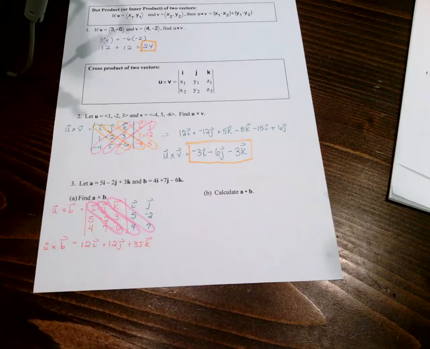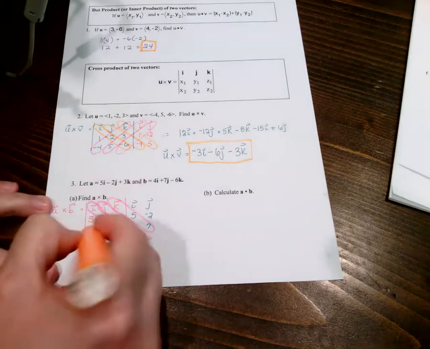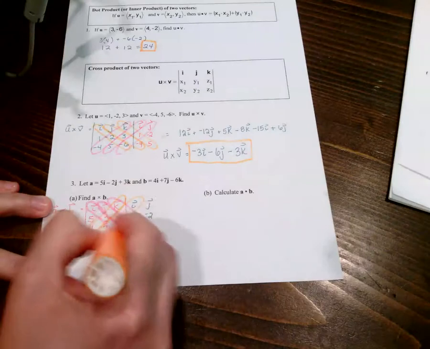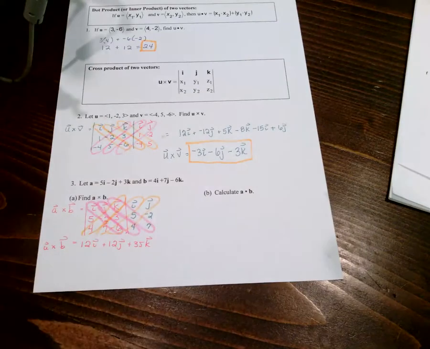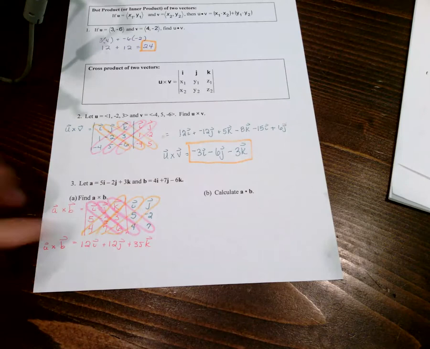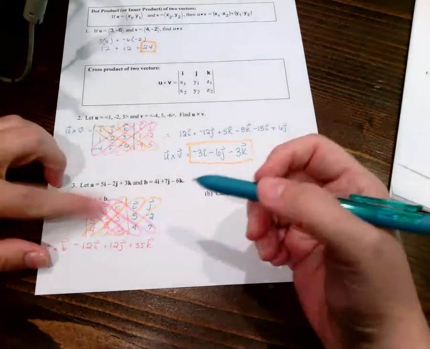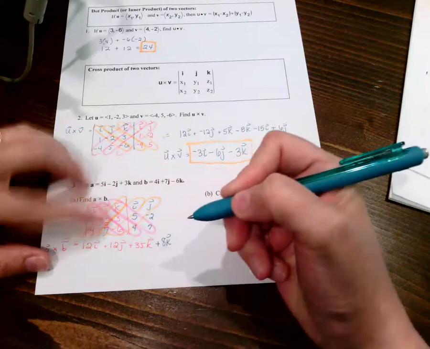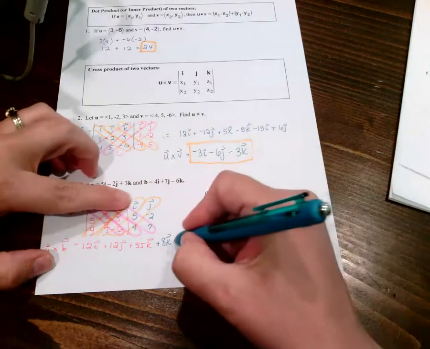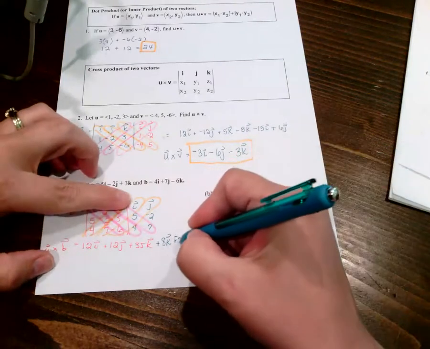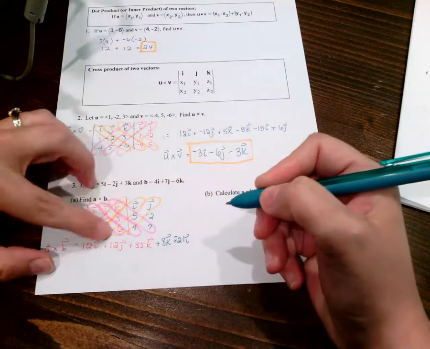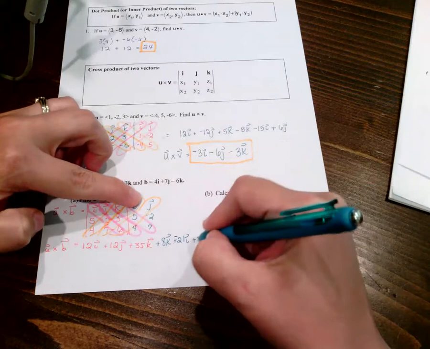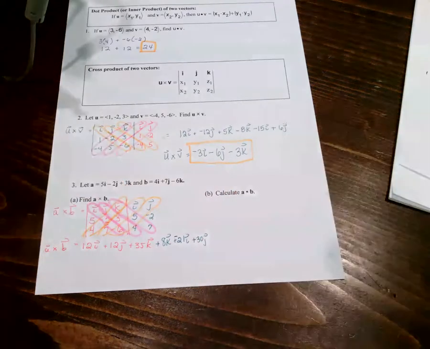All right. Now, when we go the other direction, remember, we're going to change the signs, or you might think of that like subtracting. So 4 times -2 is -8k, so I'll add 8k. 7 times 3 is 21 times i, so I have to do -21i because I have to change that sign. And then -6 times 5 is -30 times j, so I'll add 30j here.